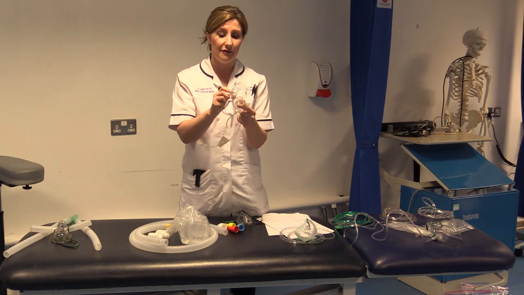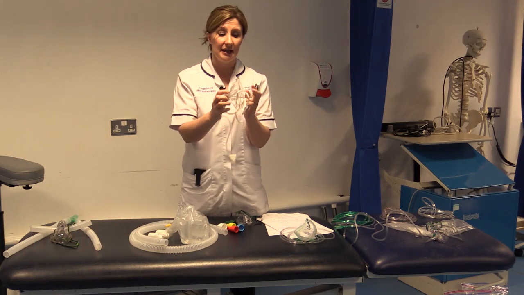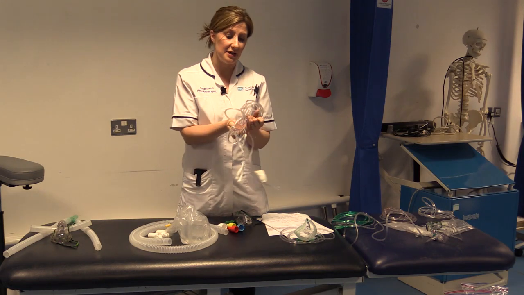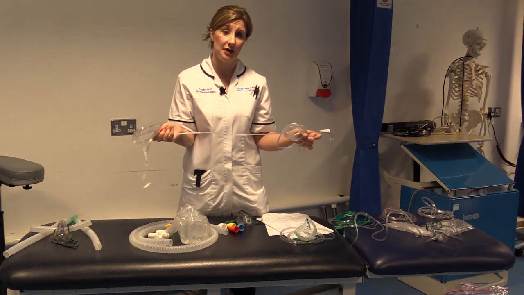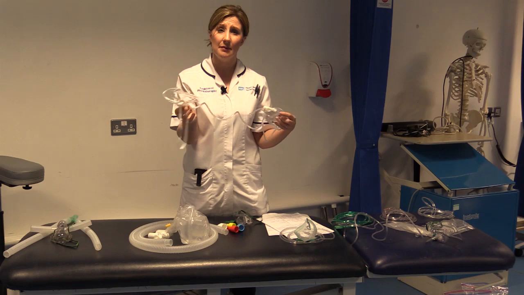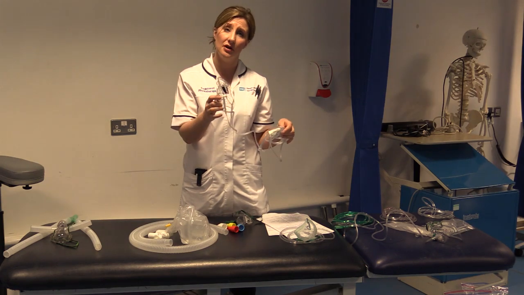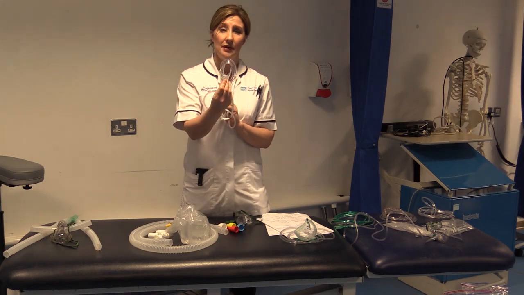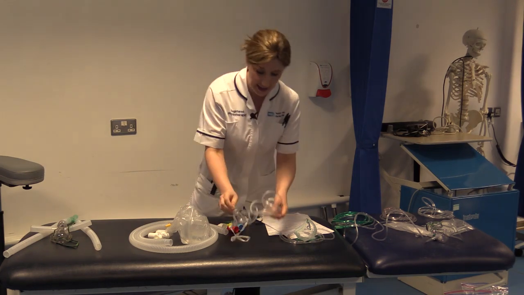This is very well tolerated by patients. It's very flexible, very soft, and this is something that patients who are on long-term oxygen therapy at home may be used to. So again, patients ambulating who are becoming more short of breath, breathing through their mouth, might prefer a mask like that when they're mobilising. It's something that you may see on the ward.